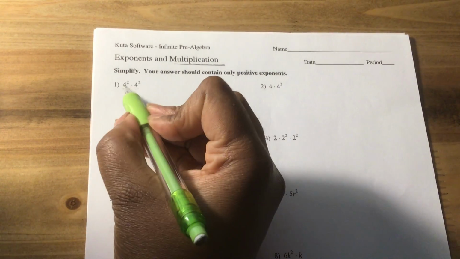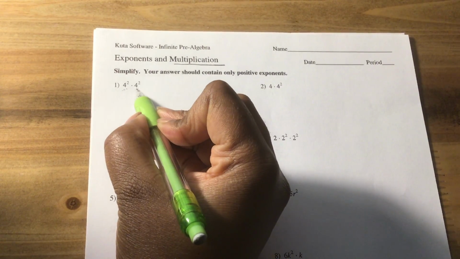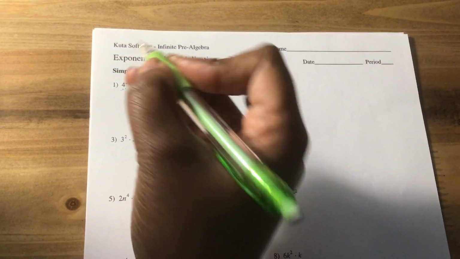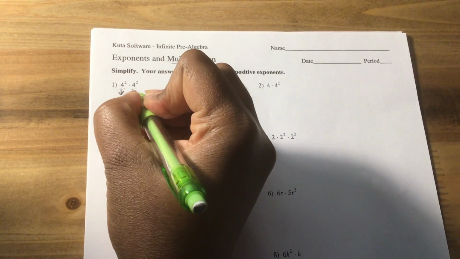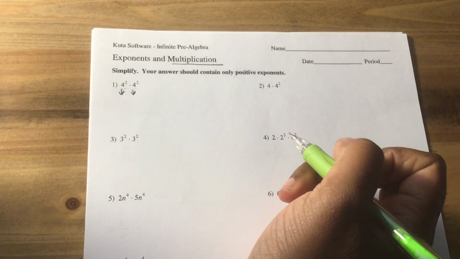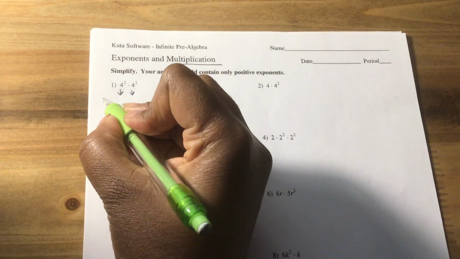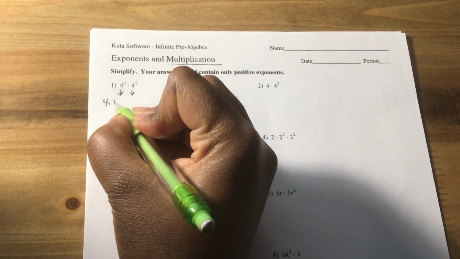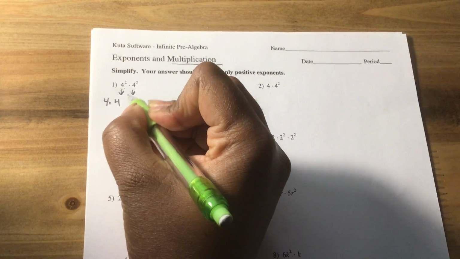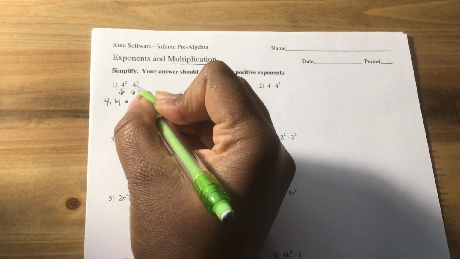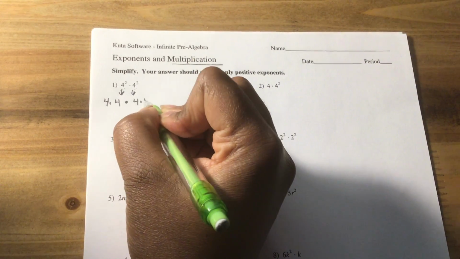In number 1, the base is 4 here and 4 here. So when the bases are the same, this is what that looks like. 4 to the second power is the same as saying 4 times 4. Again, bring this down, times. 4 to the second power is the same as saying 4 times 4.